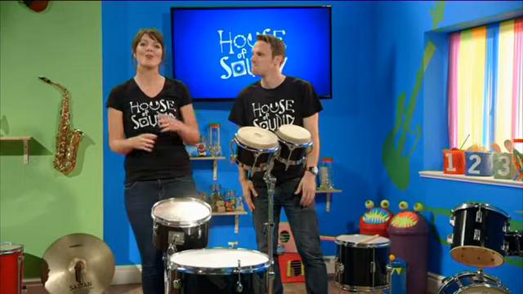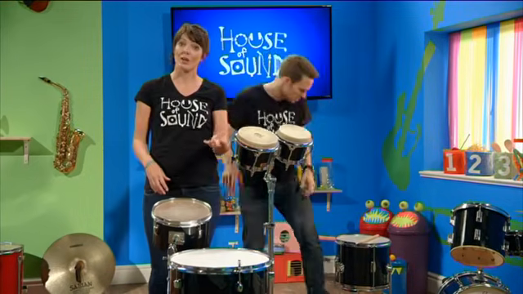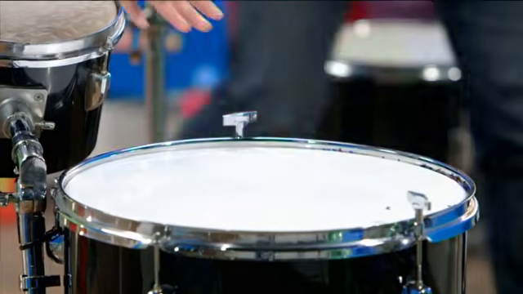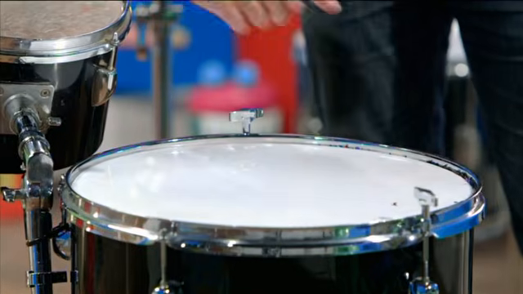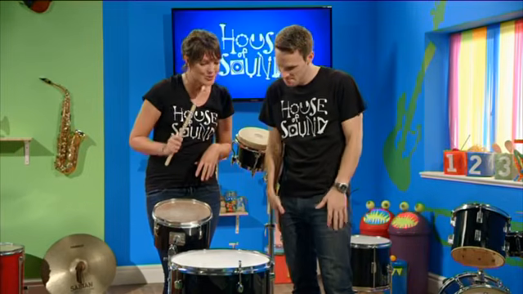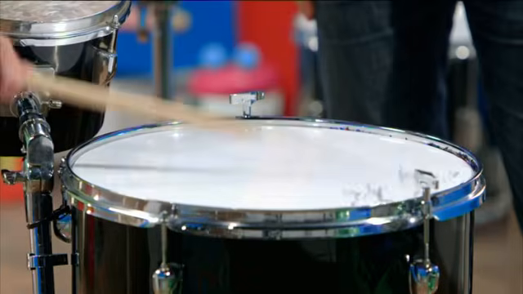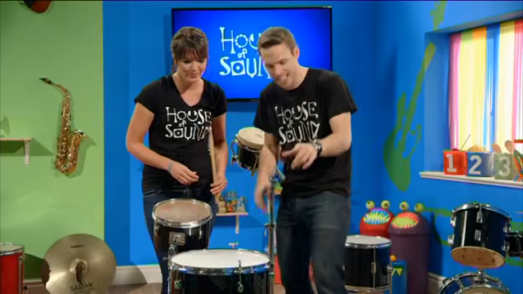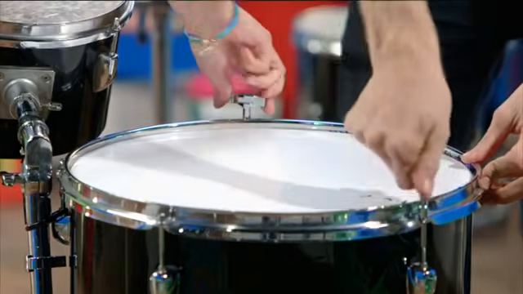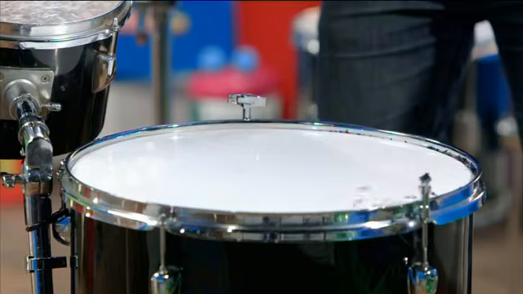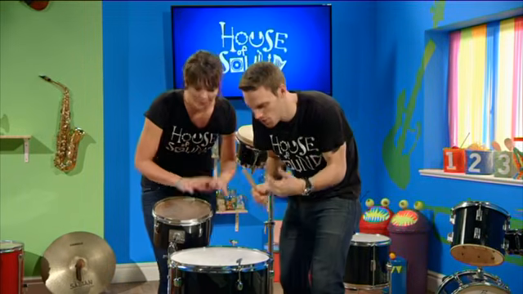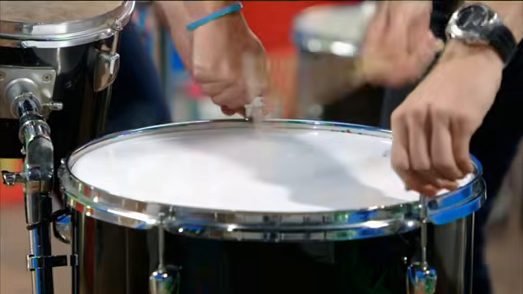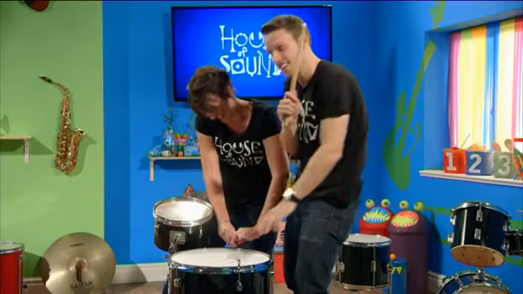Nice. But you can also change the sound a drum makes in other ways too. So this drum has a skin which you can make tighter or slacker by turning these handles. So at the moment, the drum sounds like this. And if we tighten the skin, it sounds like this. Higher. You can even tighten the skin as you're playing it as well to change the pitch.